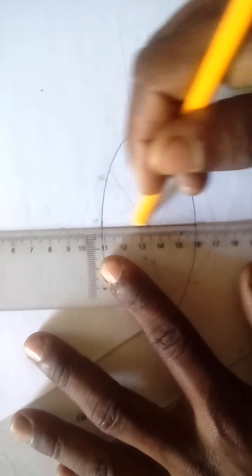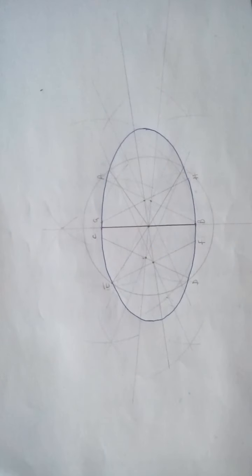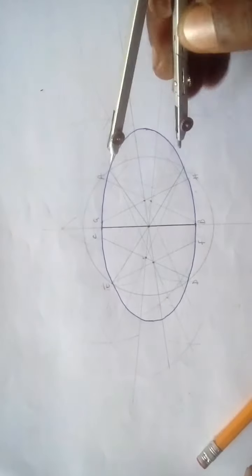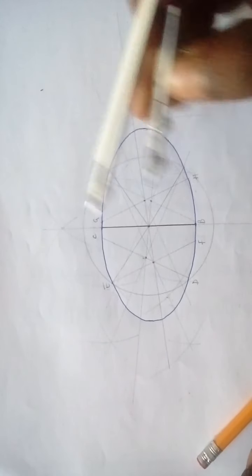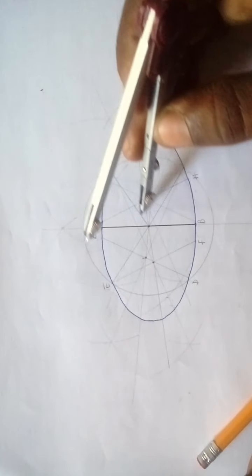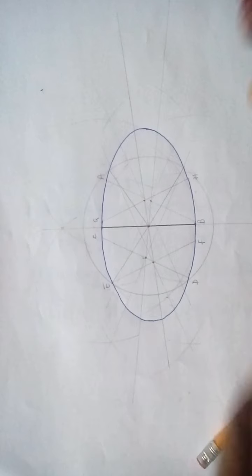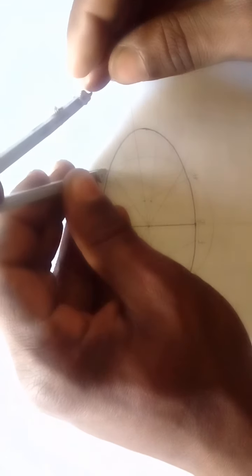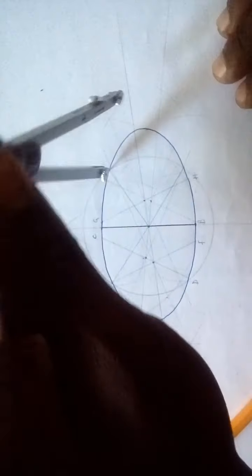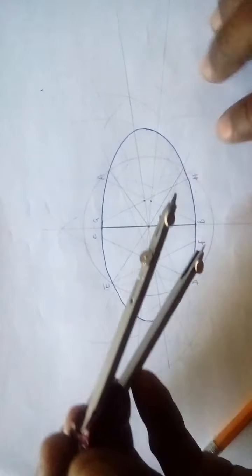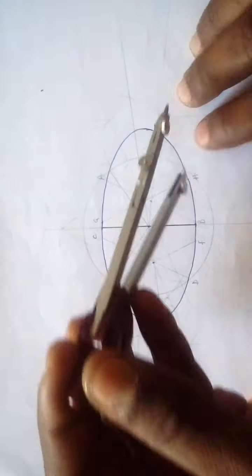And then to find the major axis of the ellipse, we also bisect this angle here. You have to bisect that angle there. Put our compass at A, draw an arc, put our compass right there.